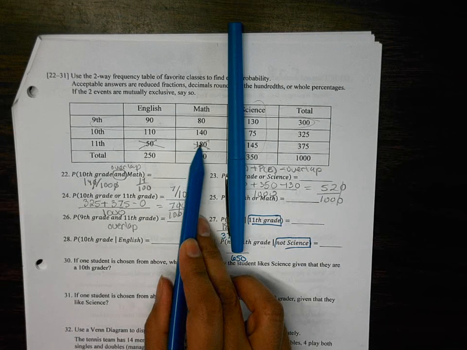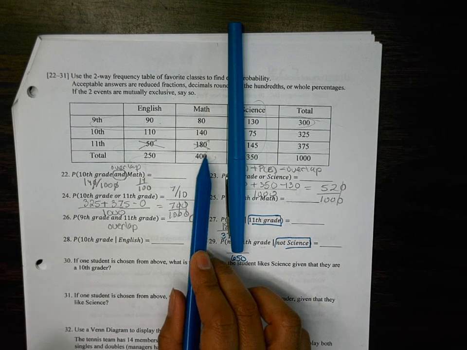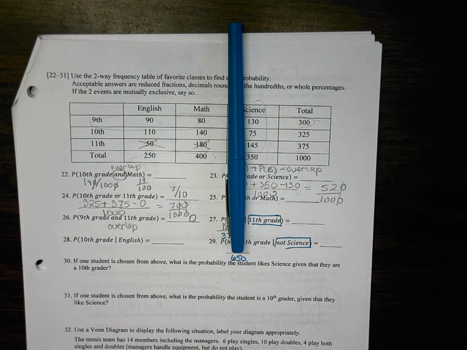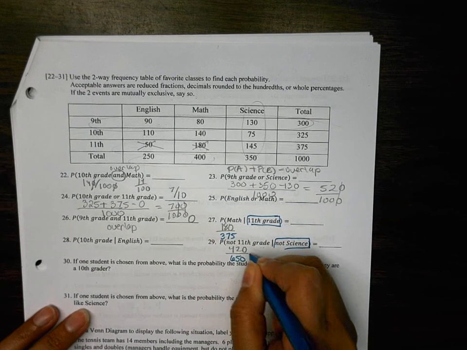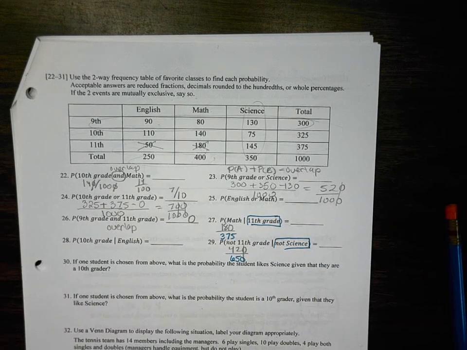What is that? You have choices. Because we're not counting the 11th graders, you can take the total, which is 650, and subtract those 2, because we're taking those out. We don't want to count those. Okay, you have a number. What is it? 420. Anyone else get 420? Okay, so 420 out of 650, and you can reduce on your own.